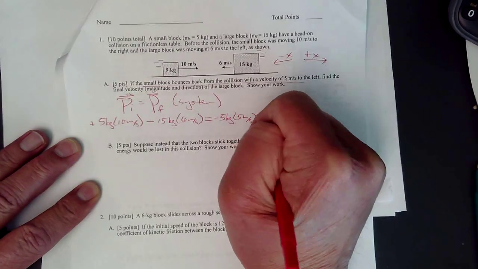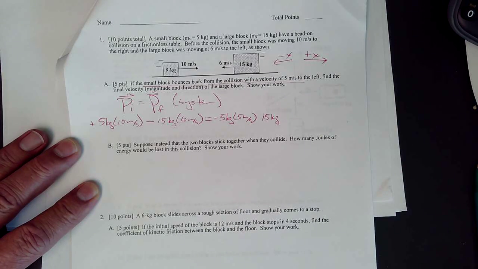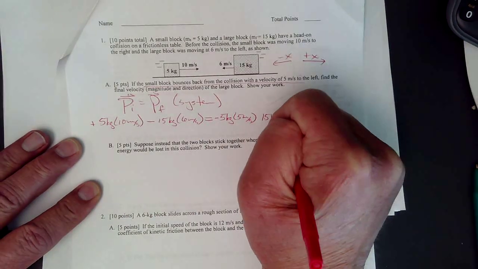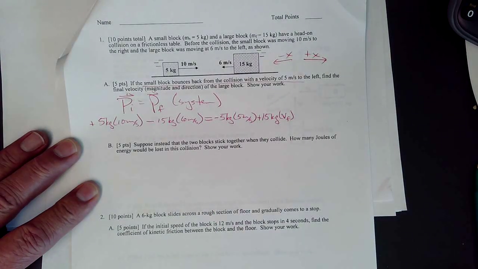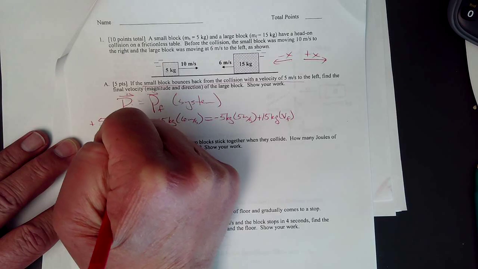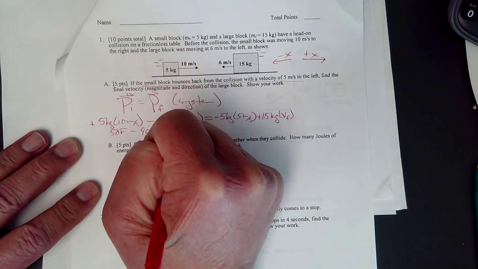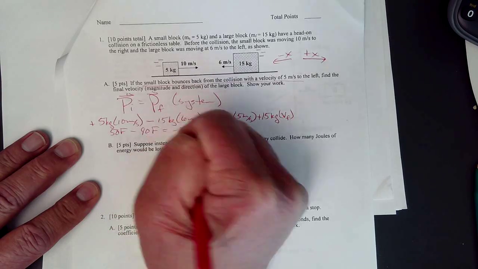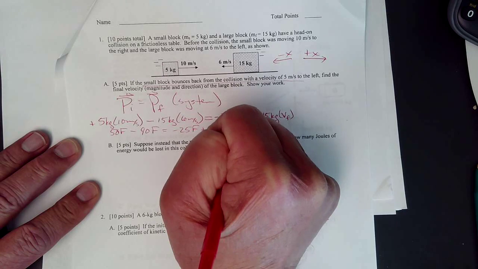And then we have the 15 kilogram block, but we don't know how it's moving. That's what we're looking for. So we make that final velocity a positive variable. If I solve for that variable and I get a negative number, I know it's going to the left. So this is going to be 50 minus 90 is equal to negative 25 plus 15 kilograms times V final.